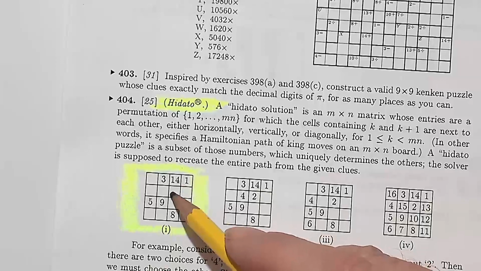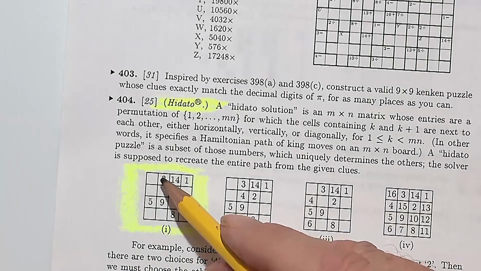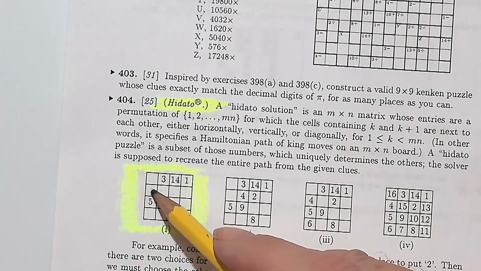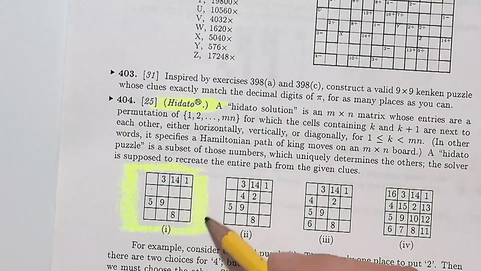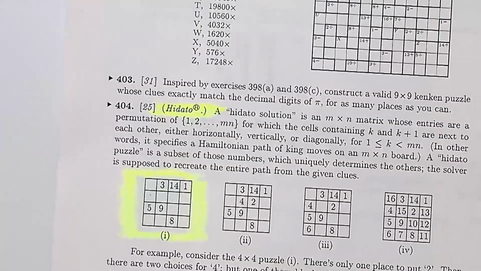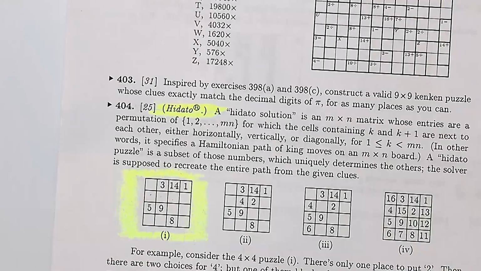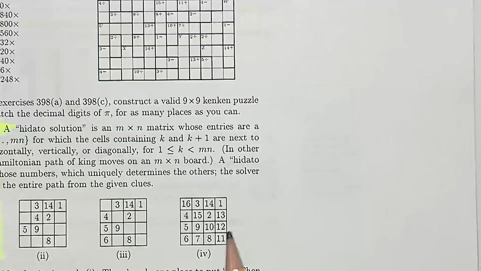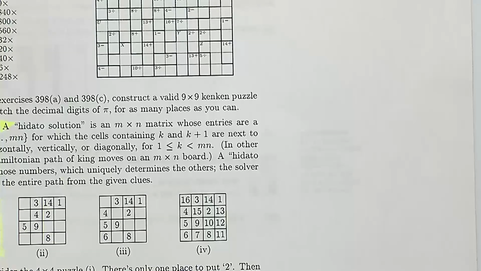So it's going to have to go here for 2, and then 3, and 4 is going to have to be one of these 2s because it has to get to 5 here, and then somehow up to 14. And then 15 and 16, the way a king moves from square to square, diagonally or not, and so it's worked out the solution. Here's the answer.